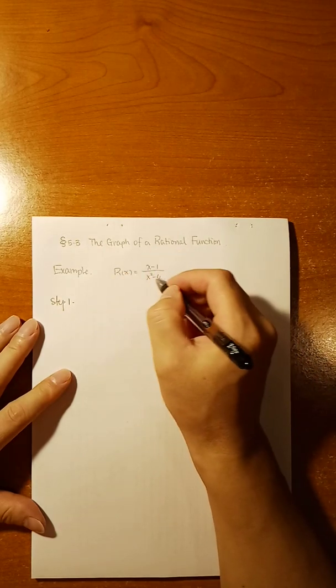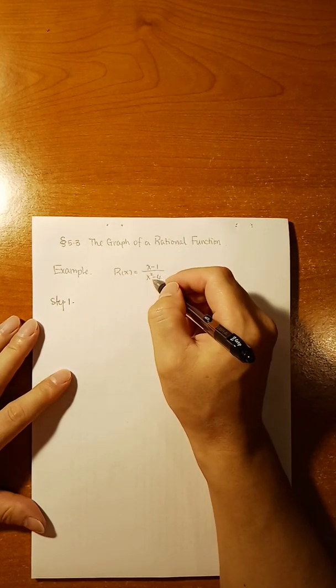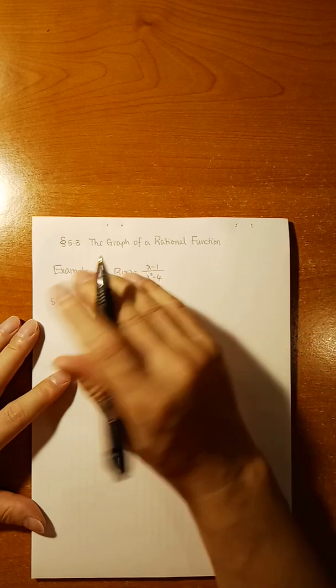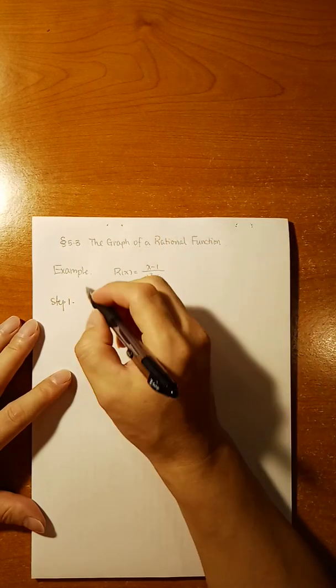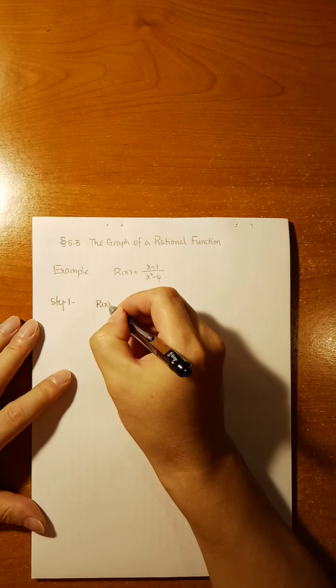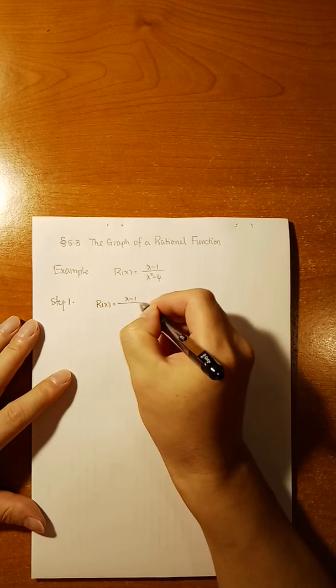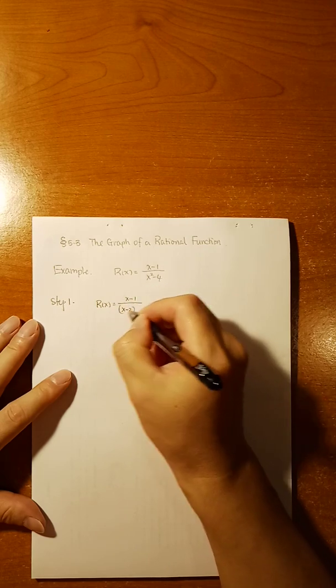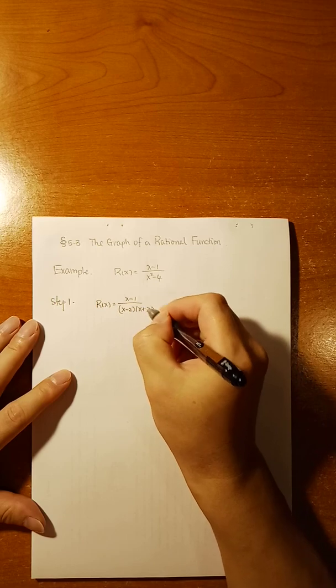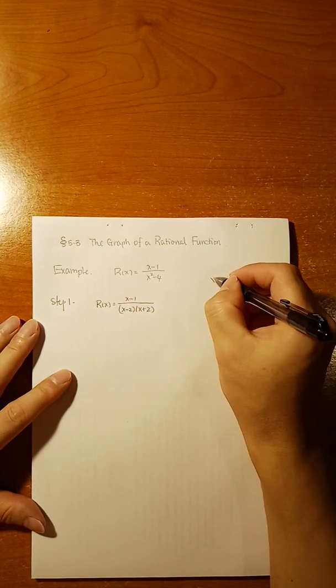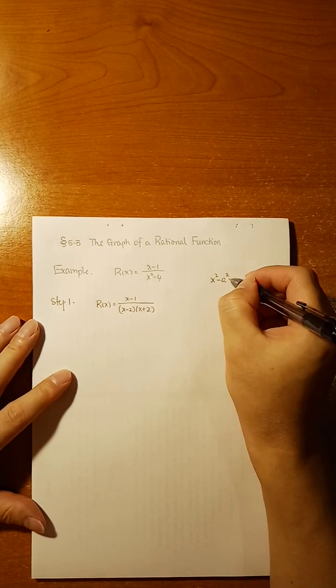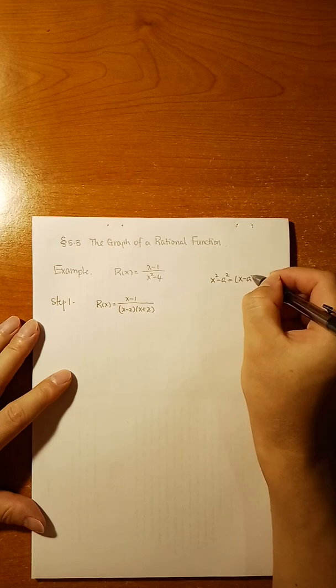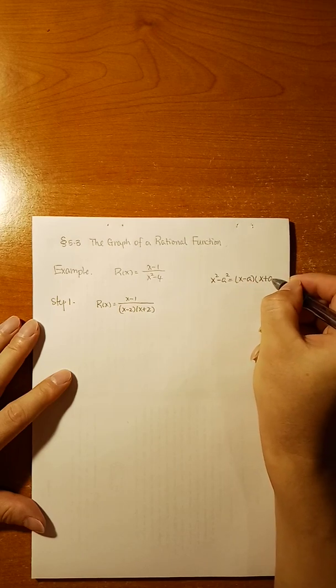In order to determine the domain, we need the zeros of the denominator and remove those zeros. So we factor the denominator. Here we use the property x squared minus a squared is equal to x minus a times x plus a.